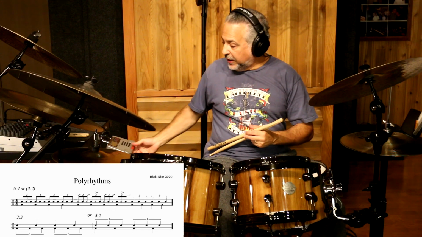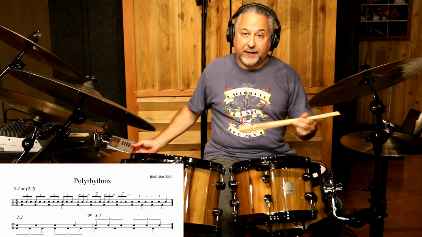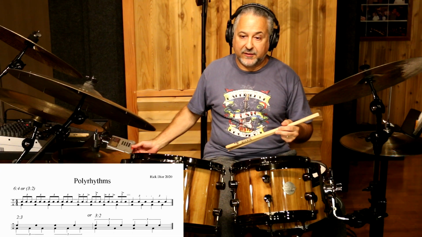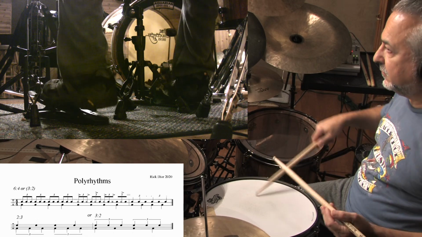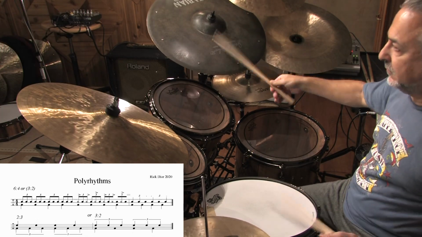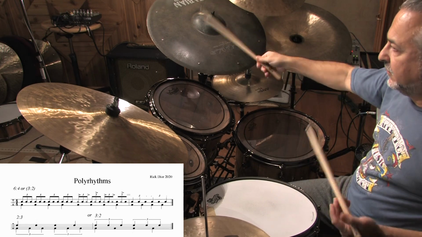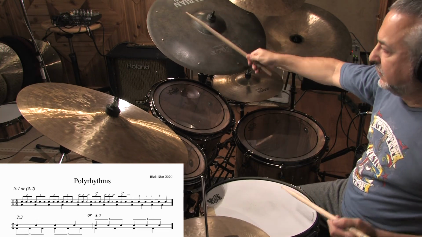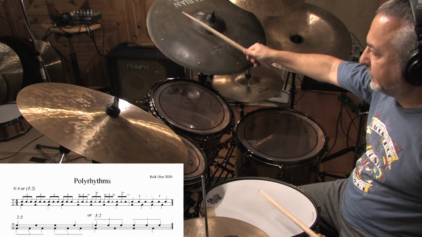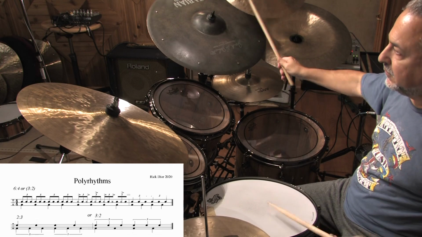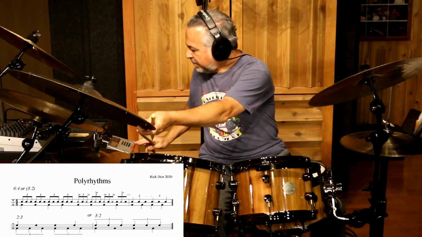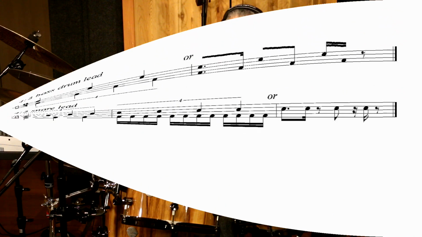If we do it the reverse way, if we play 3 against 2, our bass drum's in 2, like this. So that's backwards. That's the other way. So every polyrhythm on the drum set needs to be played like that, upside down, okay?